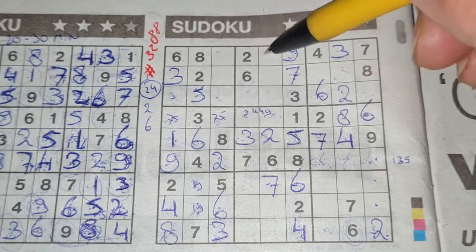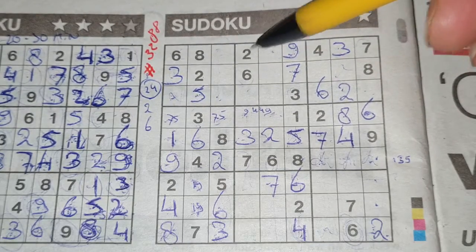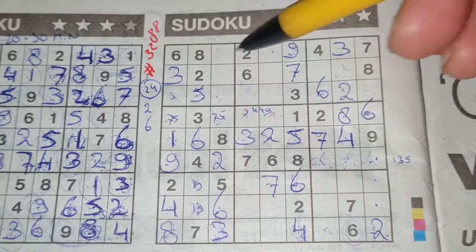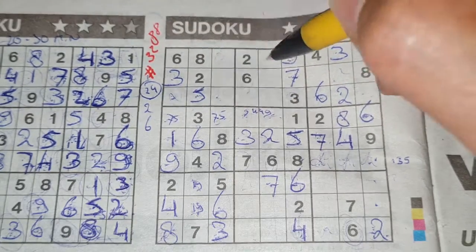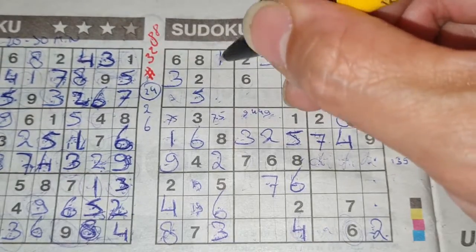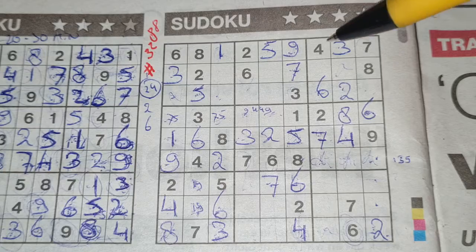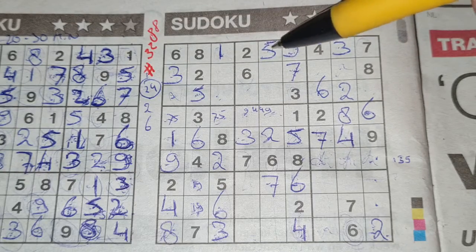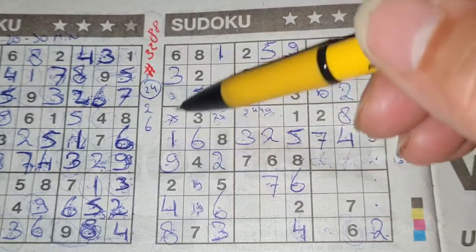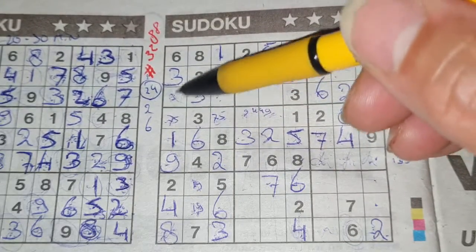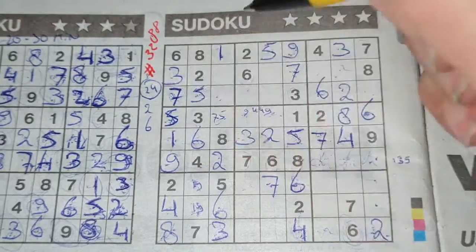Then 2 numbers left in the first row. 1 is missing. 2, 3, 4, and a 5 is missing. 1 and 5. We have a 5 here in this big square, so no 5 in this box. The 5 should be here, and the 1 goes there. Alright. 2 numbers left in the first column, 7 and a 5. We have a 5 here, no 5 there. 5 should be here. And the 7 goes there.